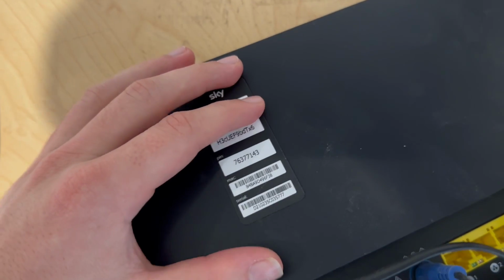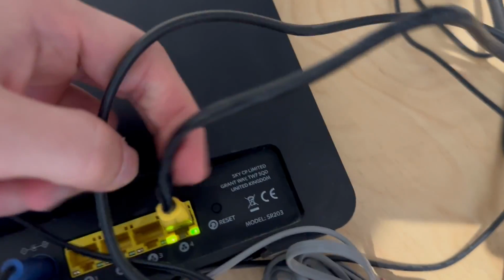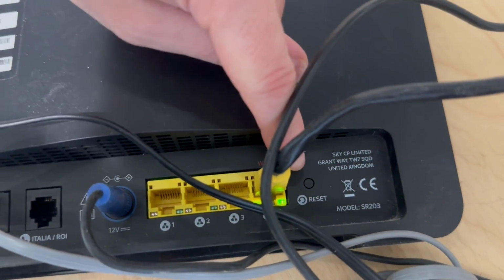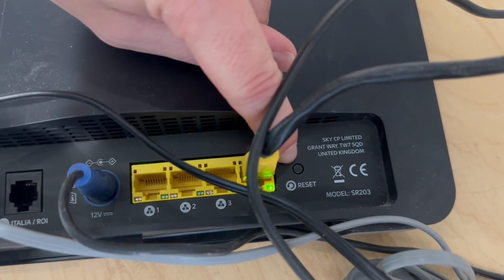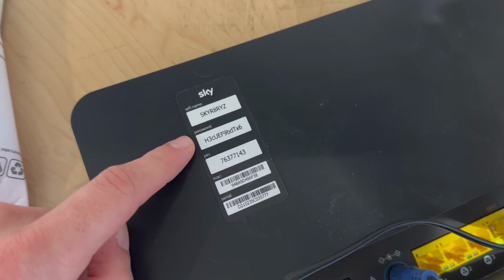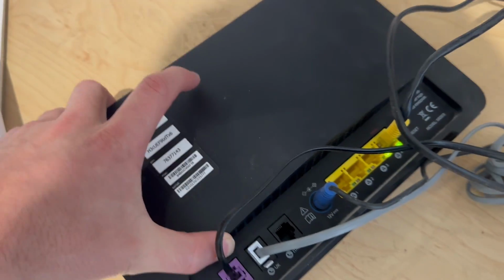If the password is not working, it's because you've already changed the password. So what you can do is reset your router back to its original settings. You can do that just by holding down the reset button for about 30 seconds, and then you can come back over to this login page and you can enter your Wi-Fi password.